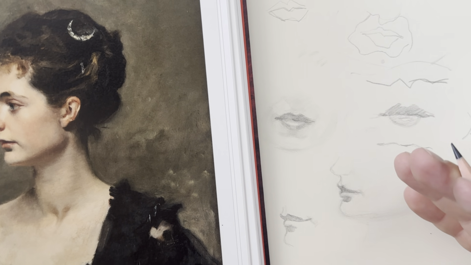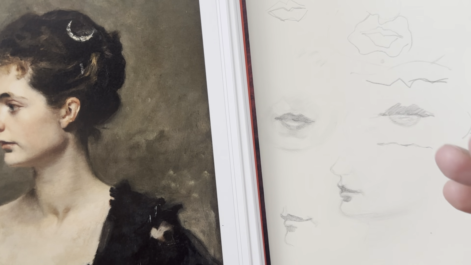All right, that was the third part of the series of drawing with design and realism. We did the eye, the nose, and the mouth.